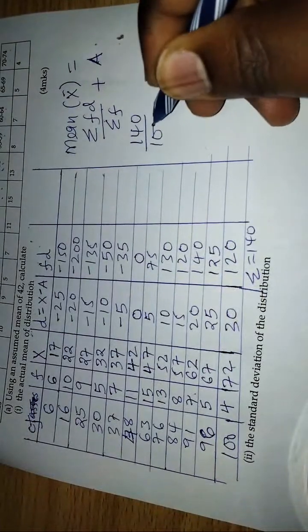I divide it by 100. Then I add 42, the assumed mean. So the mean is going to be, when I divide this by 100, then I add 42, I'm going to get 43.4. This is the actual mean using assumed mean.